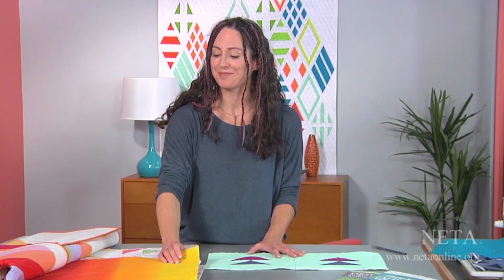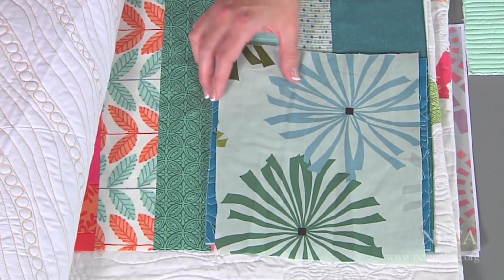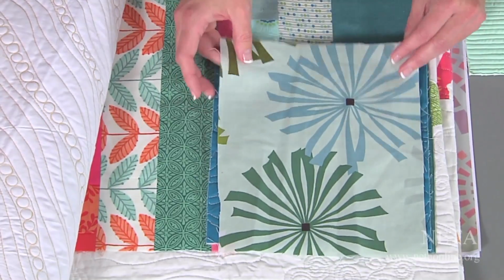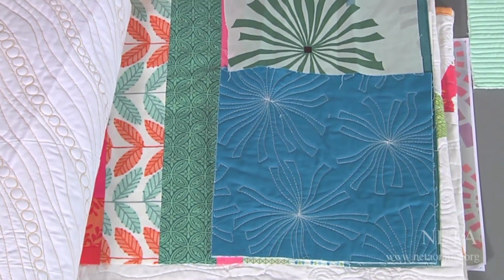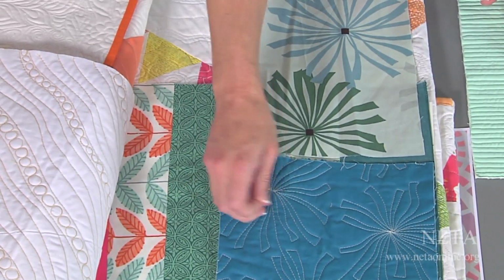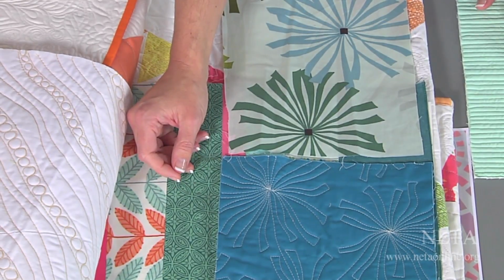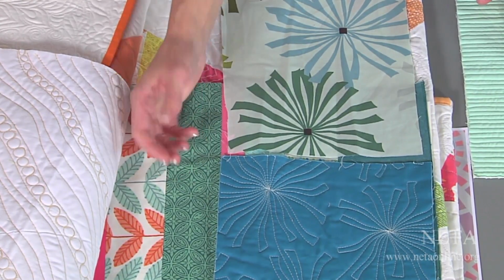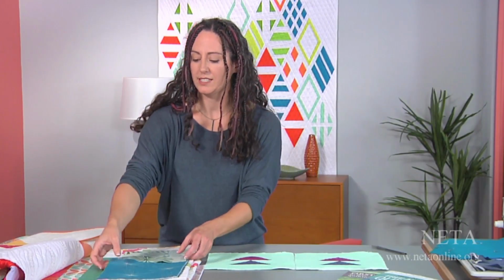Now, if you need help coming up with motifs, one thing you might do is look to your fabrics if you're using print fabrics. Here I've got a fabric and the quilting design that came out of it. And you might have inspiration like this all throughout your quilt. And if you do, this is a great way to find motifs that are already working with the quilt itself and just lift them up into the quilting design.